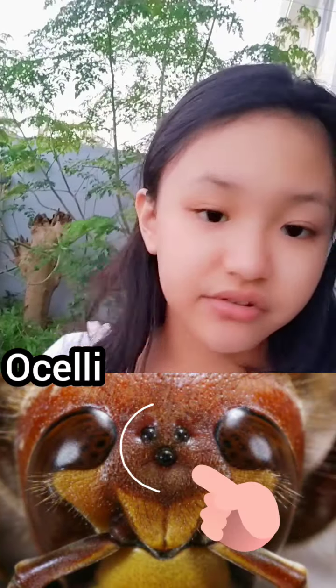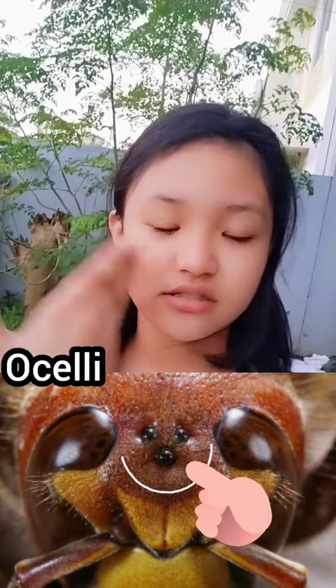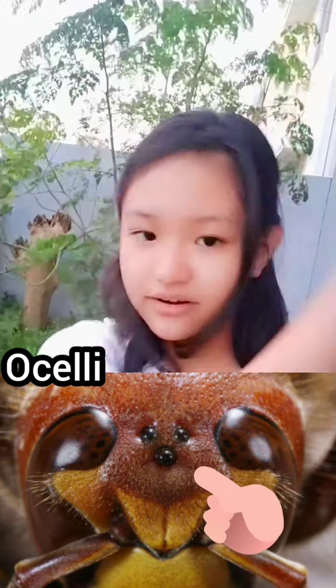Okay, these ocelli are like the bonus or the extra eyes of an insect. They sit on the top of the head, so imagine this is the head of an insect. If it was a human, like these are the head, there's antennae here, and then your eyes are like compound eyes, and then those 3 dots here, those 3 eyes are sitting on the top of your head.